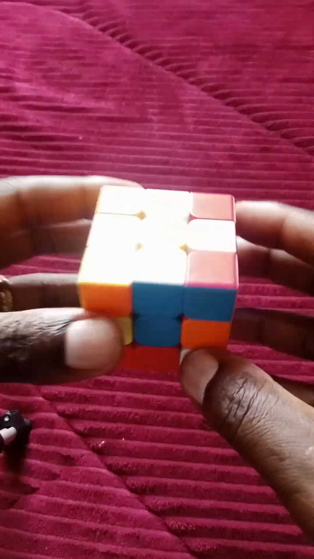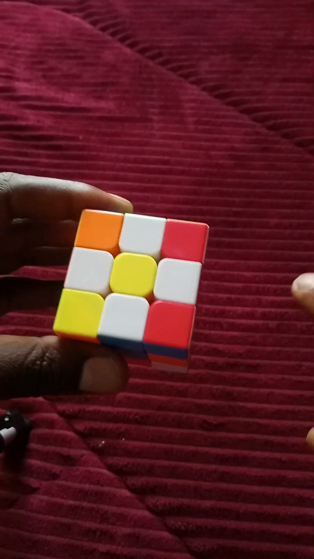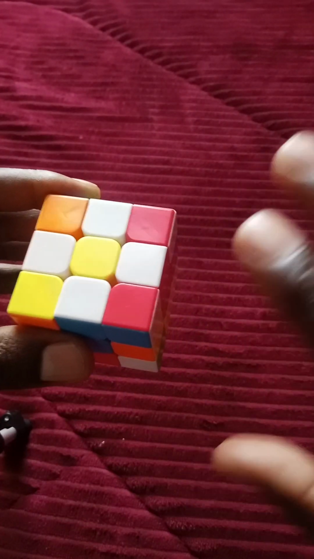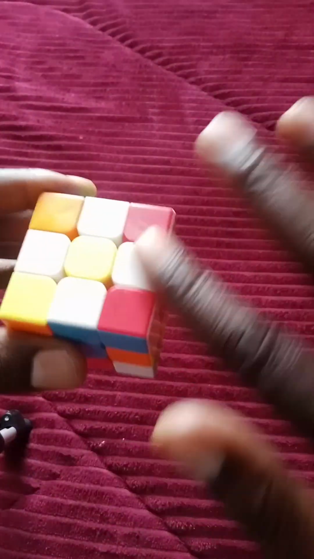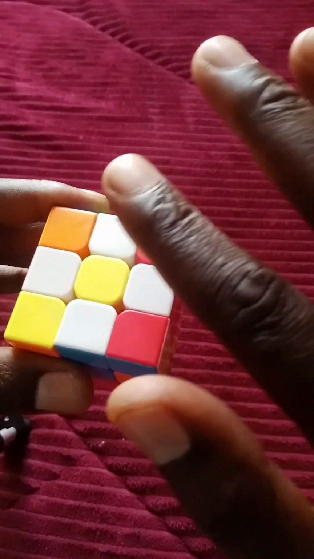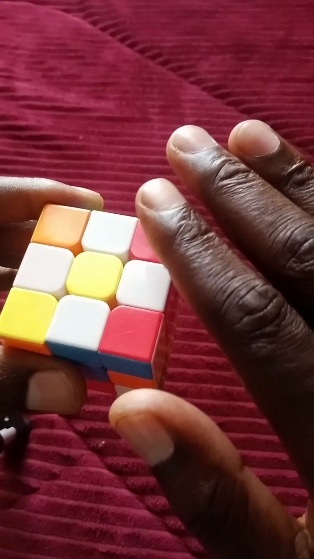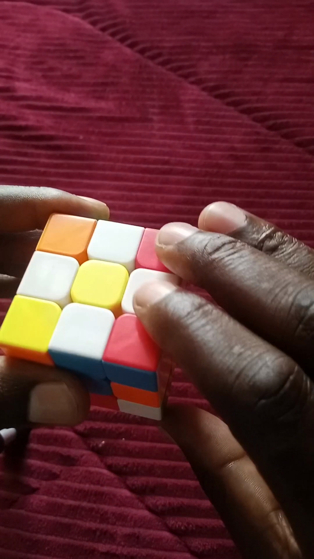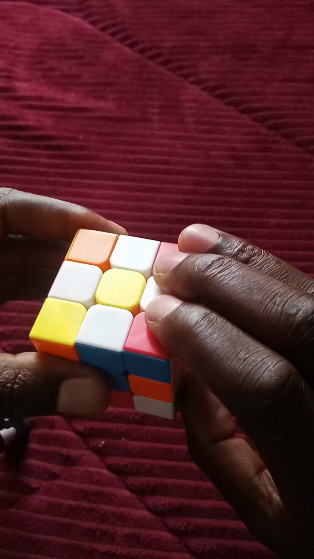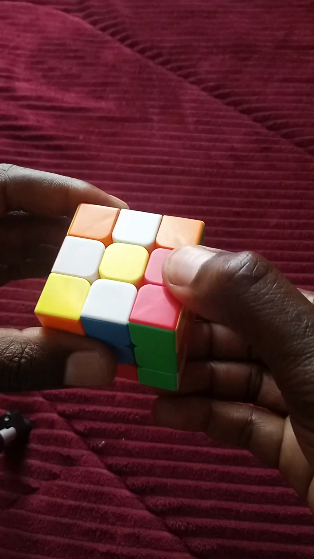The second step is to turn the whites to the bottom, because we need yellows to be here, and this is the piece that we will finish with, the yellow piece. So we will start with whites. So whites, all of them will be turned to the bottom.